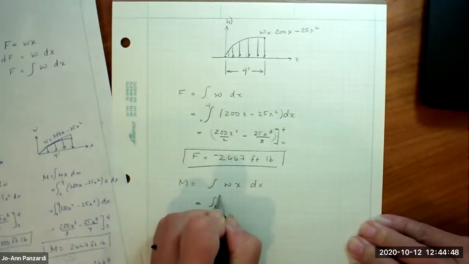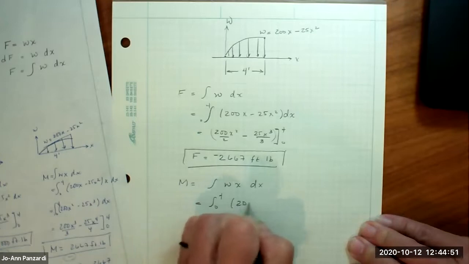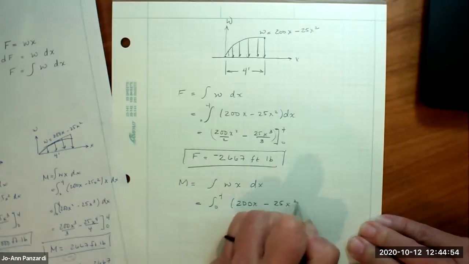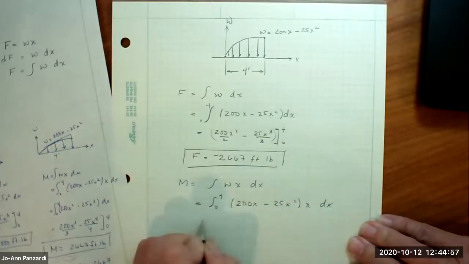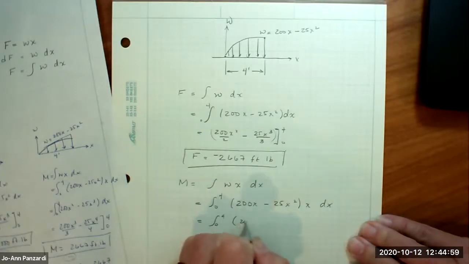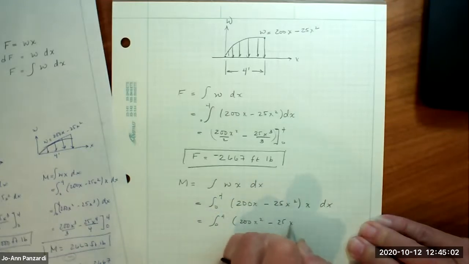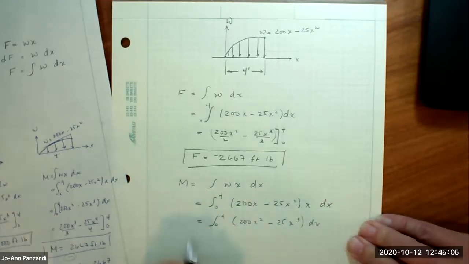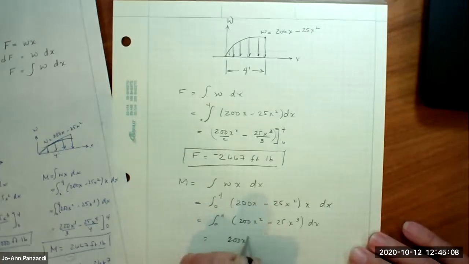I'm going from 0 to 4 again. 200x minus 25x squared times x dx, which is 200x squared minus 25x cubed dx, and that turns out to be 200x cubed over 3 minus 25x to the 4 over 4, going from 0 to 4, and the moment turns out to be 2,667 foot-pounds, and the moment is negative.